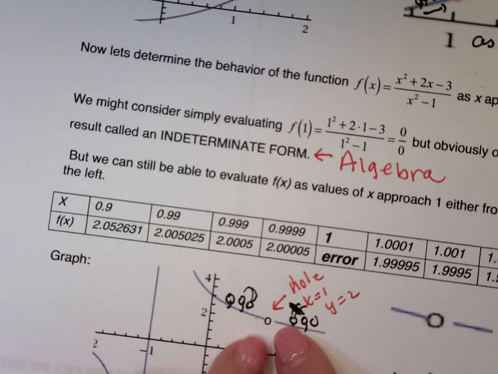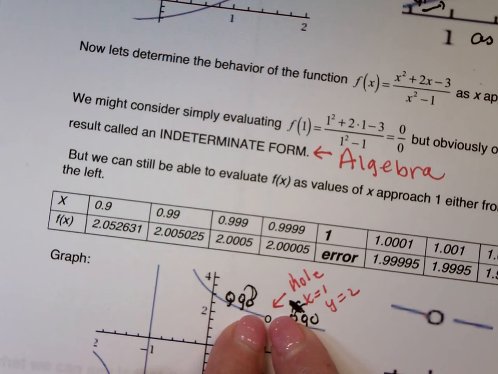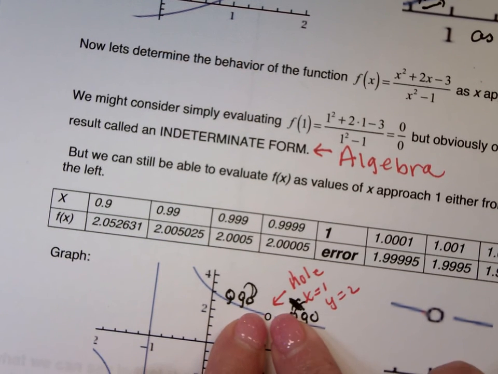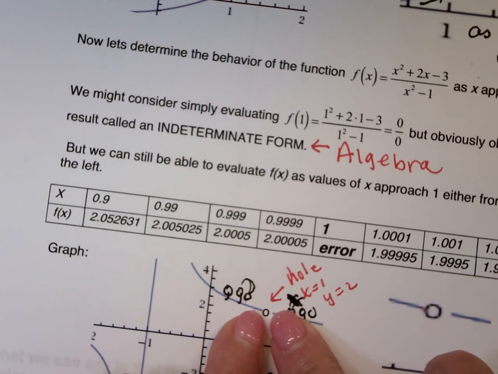Same thing is true here. It is the y value that, if that open dot wasn't there, it's the y value at the hole, as though there was a solid dot there instead of an open dot. Why? Because they don't get there, they're just close enough to call it. But it says if they actually could get there, where would they be? They would be at that y value. So that's how high off the ground they would be.